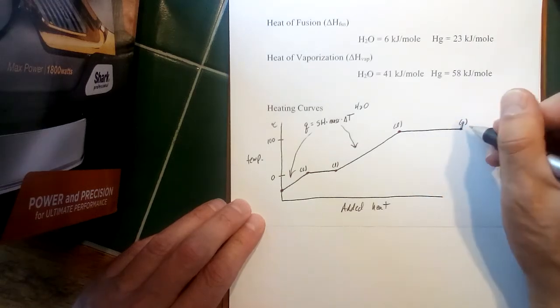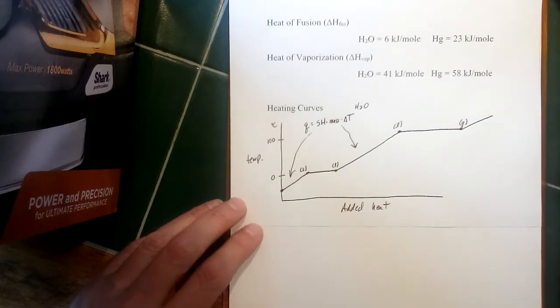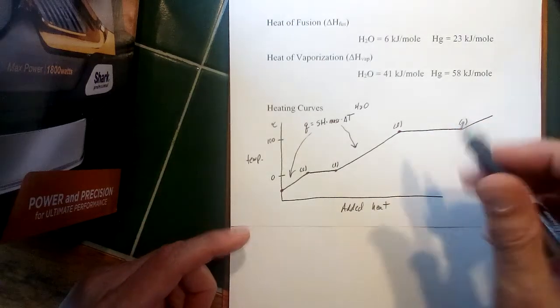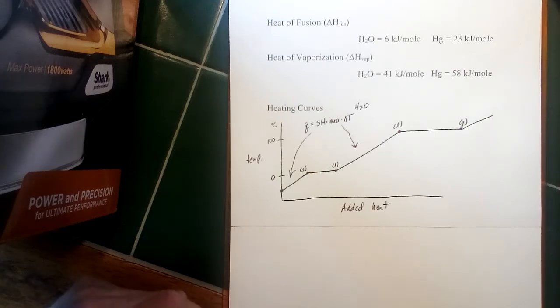However, once we've gotten all that to be a gas, if we add more heat, the temperature of the gas will go up. Now, what we're going to want to do is look at calculations along these paths here. That's what we'll do in the next video.